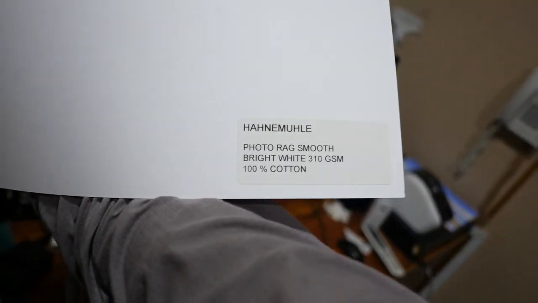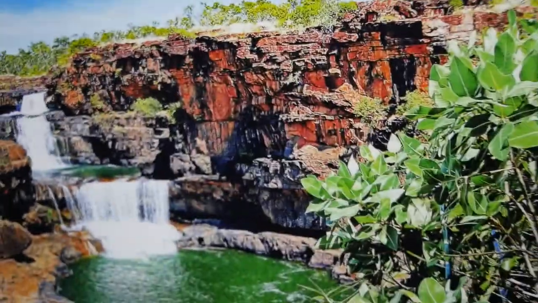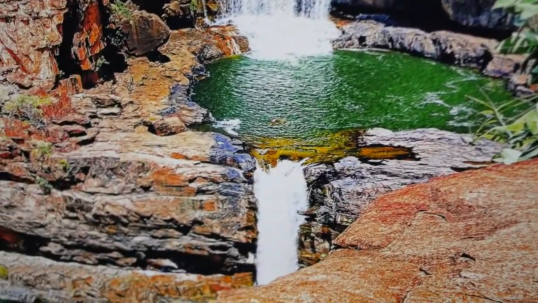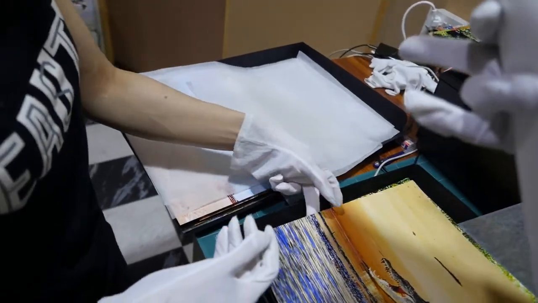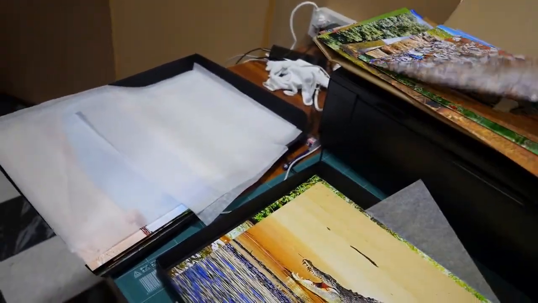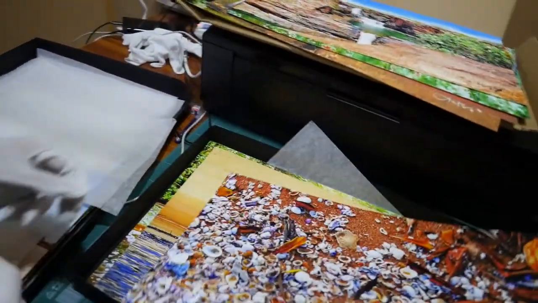This one is Hahnemuhle Photo Rag Smooth Bright White 310 GSM. It's the same rag as the earlier one. Again, I love how the colors pop in this one. I think the rest are all photo papers, the same as those ones.